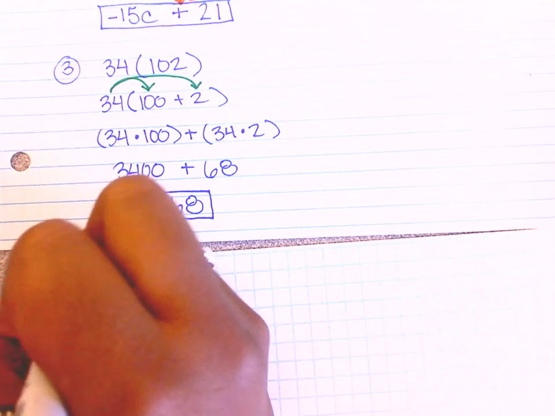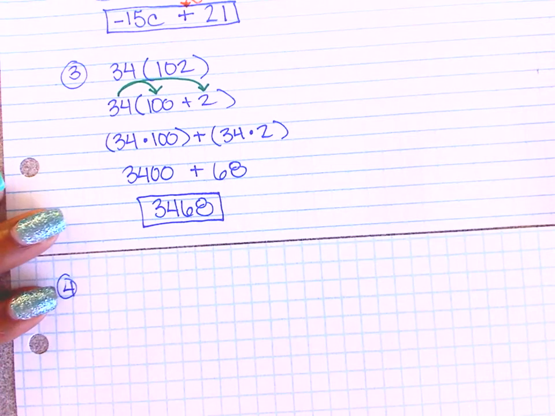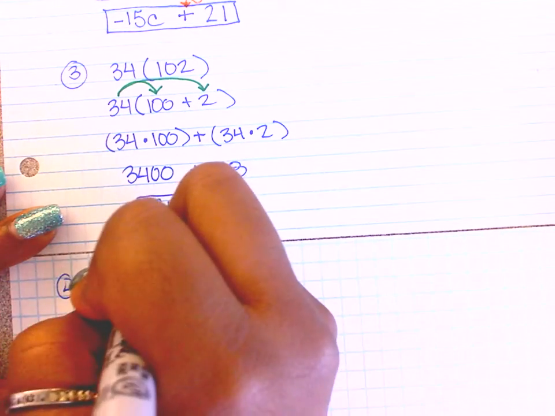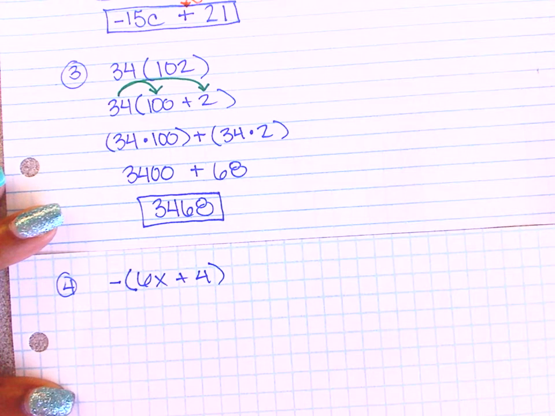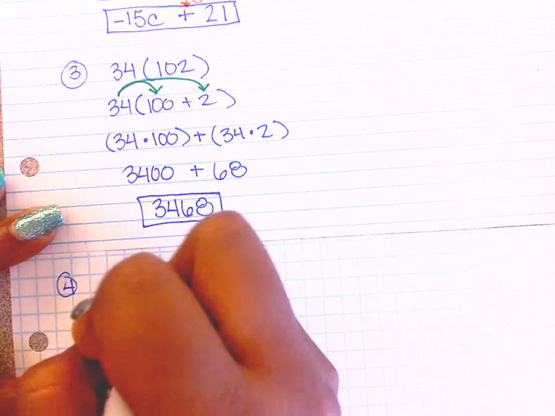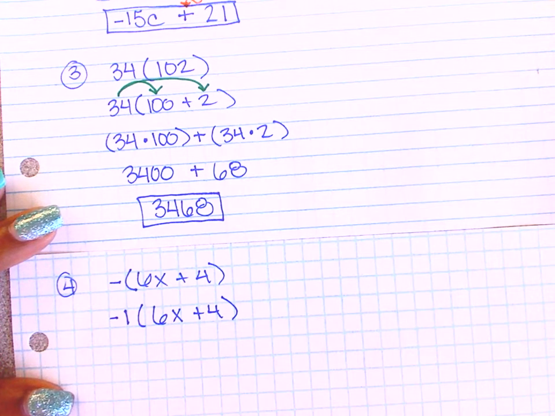Number 4. You're going to have to distribute with something that has a negative outside of the parentheses. You're going to have to distribute a negative sign, which is fine because it has an invisible 1. I'll show you. So you have negative in the parentheses 6x plus 4. You're going to have to distribute the negative sign. So in front of that negative sign is Mr. Invisible 1. So I'm going to rewrite the problem. Negative 1, 6x plus 4. The invisible 1 is right there on the outside of the parentheses with that negative sign.